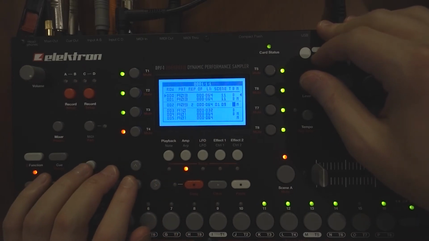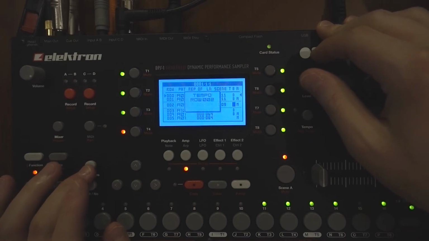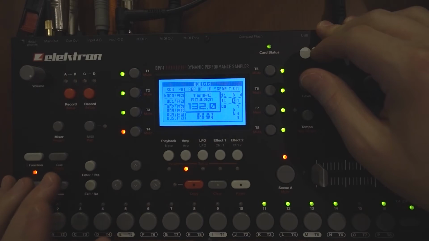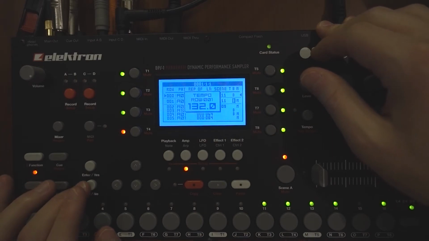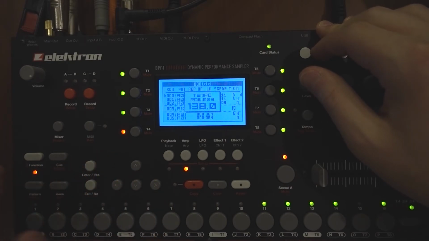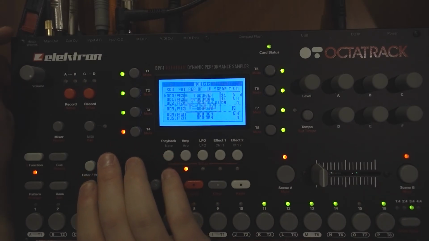Now we have what affects your tempo, and it's under B actually, so that's BPM. So I'll go to a row here that has a BPM. On this row, I told the machine to play at 132 BPM. If I go down here, I have 138. So there is a speed change in the sequence.